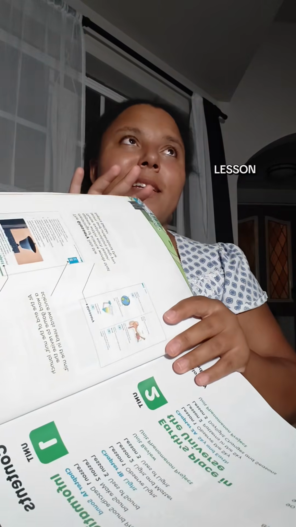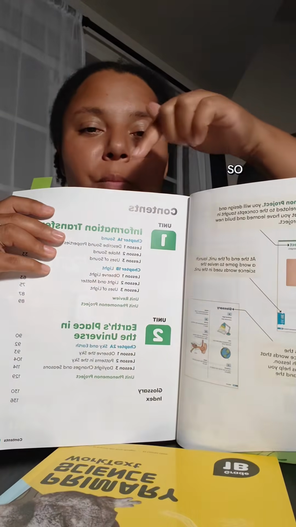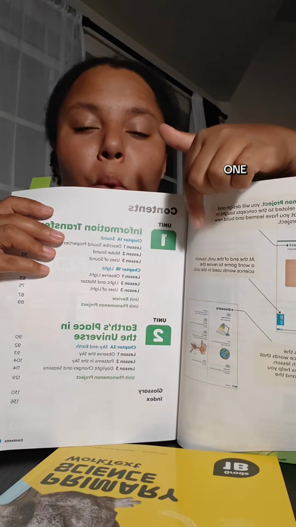So there are 2 chapters in each book, and each chapter has a lesson, and each lesson is 5 parts. So 5 classes per 1 lesson. And so today I did lesson 1, and we did the engage section.